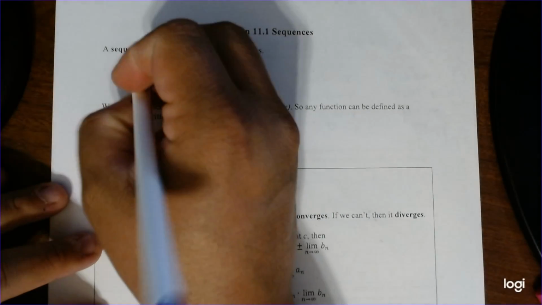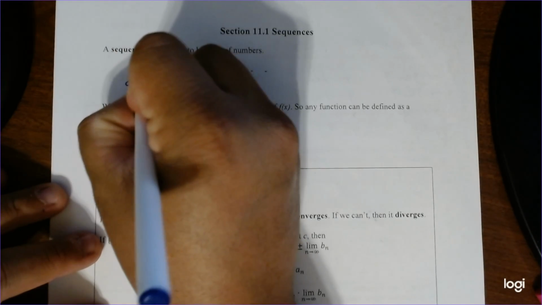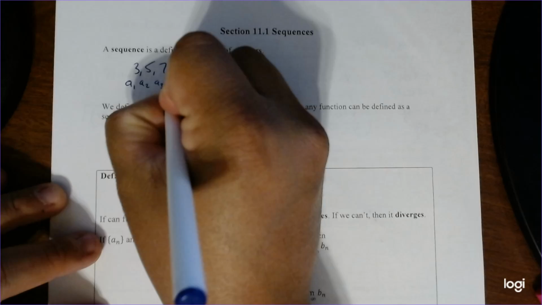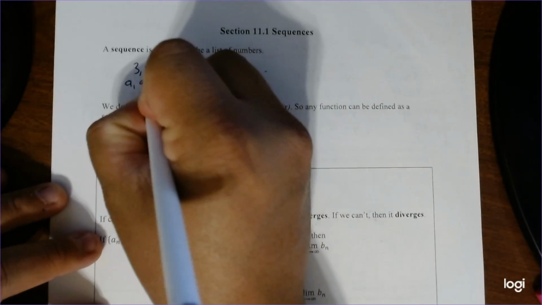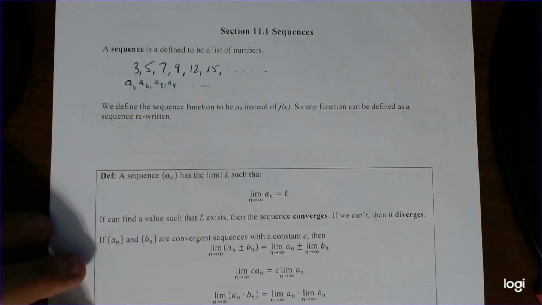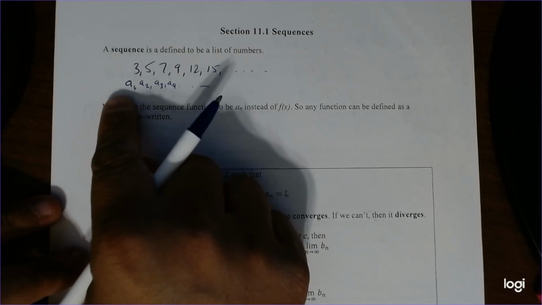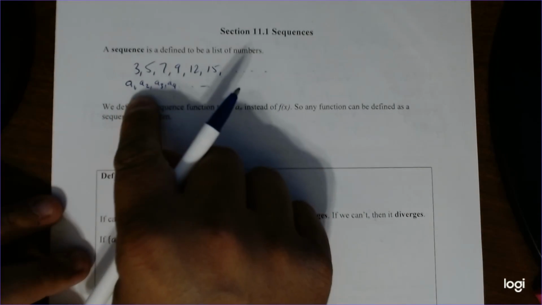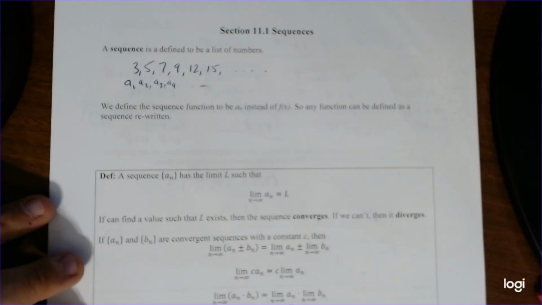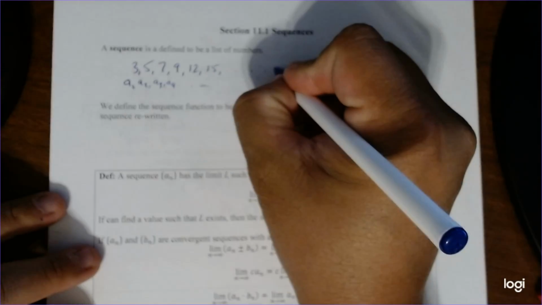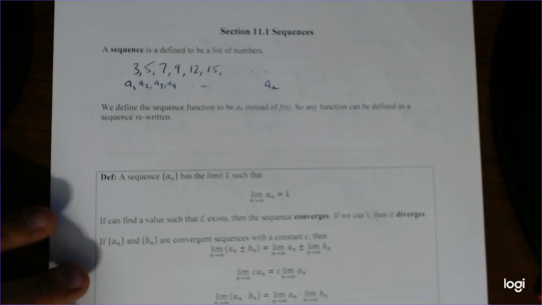So we say this is a sub 1, a sub 2, a sub 3, a sub 4, dot, dot, dot, all the way. We label each of these numbers as the first number in the sequence, second, third, fourth, fifth, and so forth down the line. That way the last number is called a sub n, right? The last number in our sequence itself.